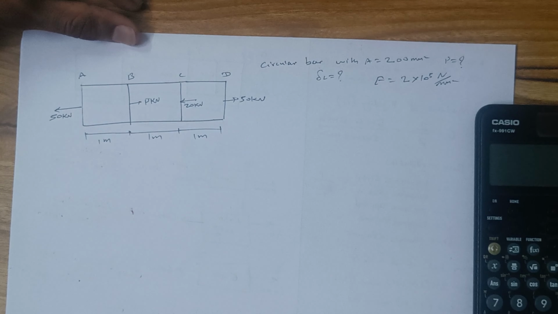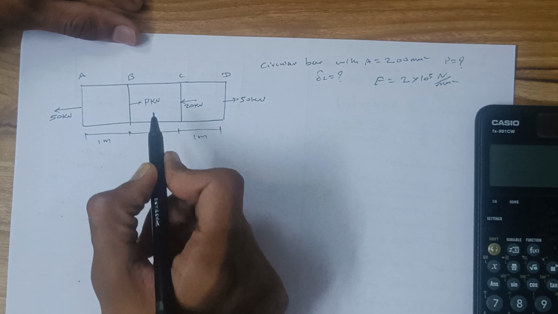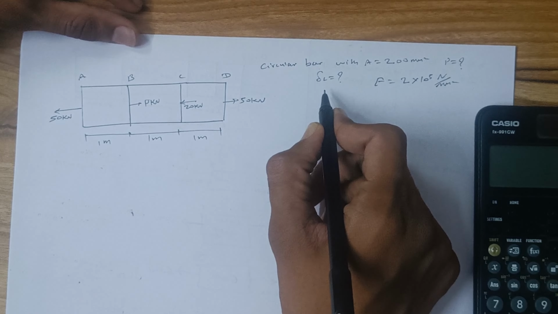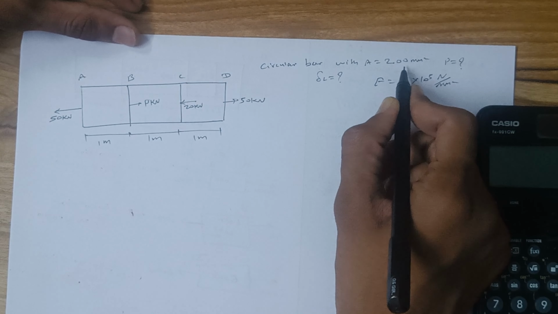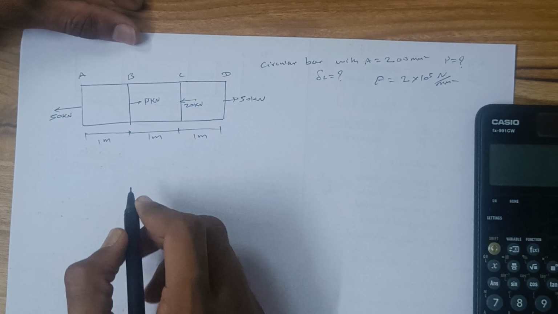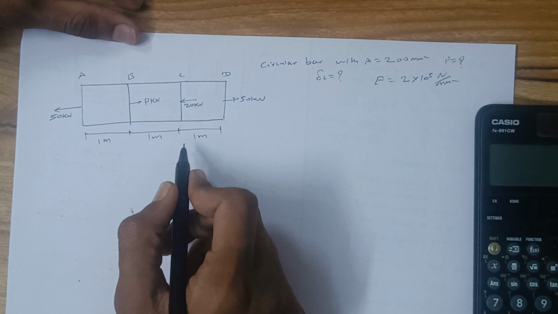Let's see this problem now. In this problem, one pressure P is unknown. We have to determine P and the total elongation of the circular bar with the cross-sectional area 200 mm square. The length is given in meters, so we have to convert all lengths into mm first while calculating.